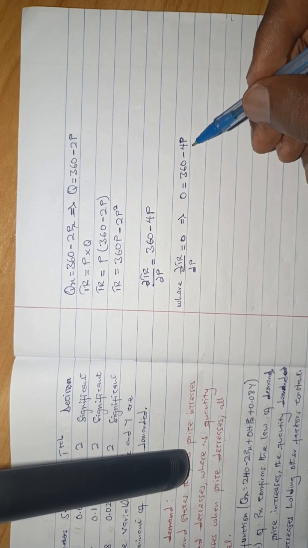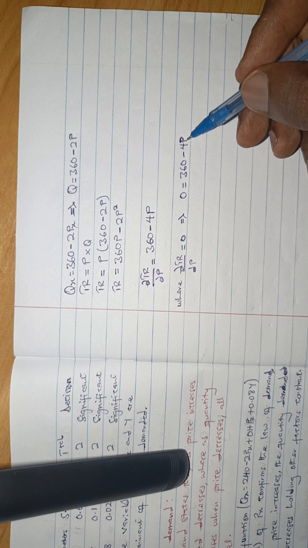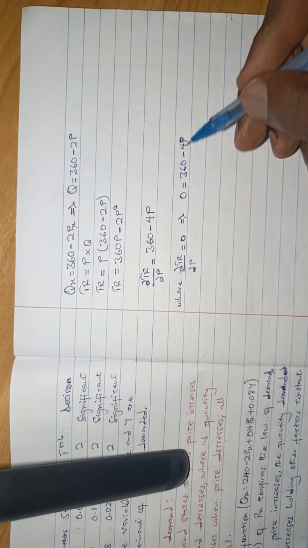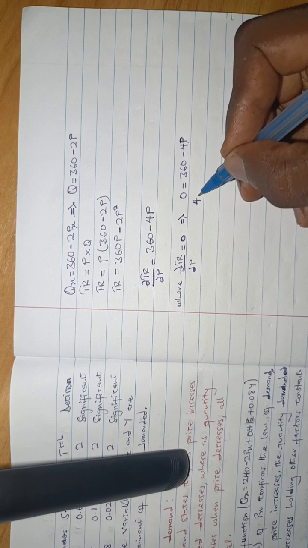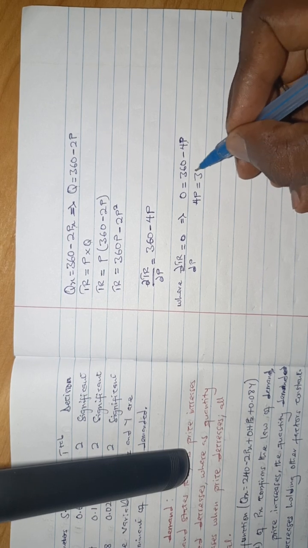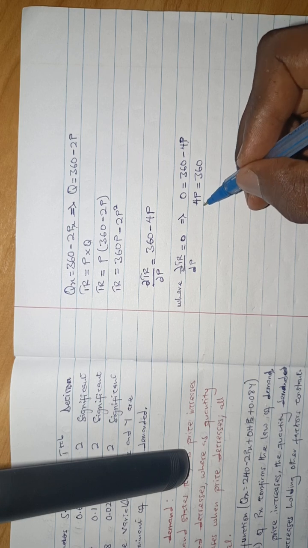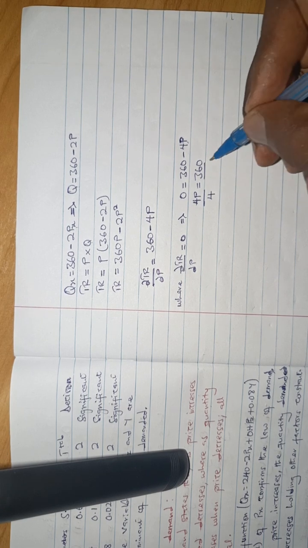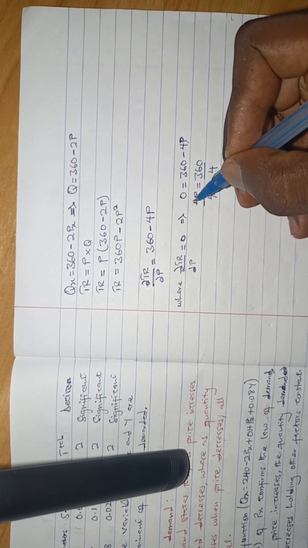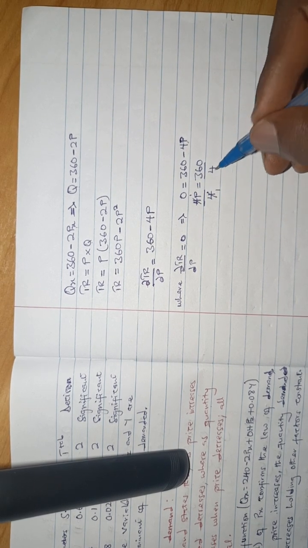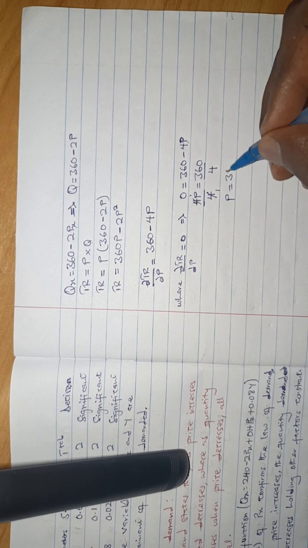Then we group like terms. So P comes to the other side. This is negative 4P. We jump it over the equal sign and it becomes 4P equals 360. Then we want P to stand alone, so we divide both sides by 4. The 4 cancels itself, so it's left with P over here. So P equals what?